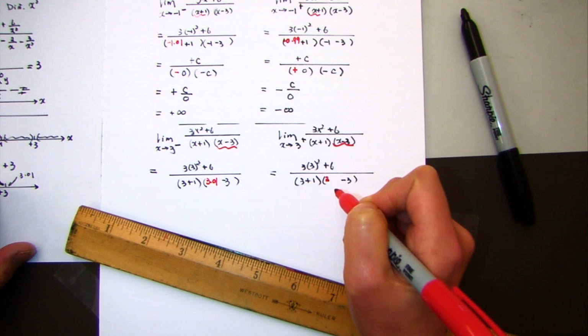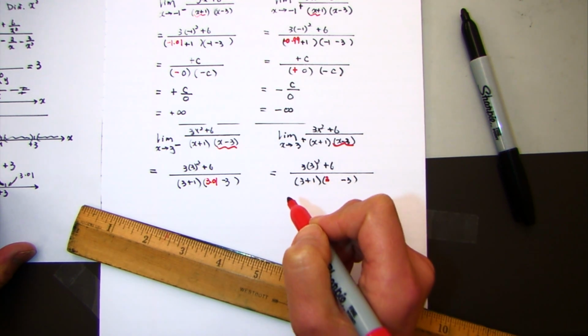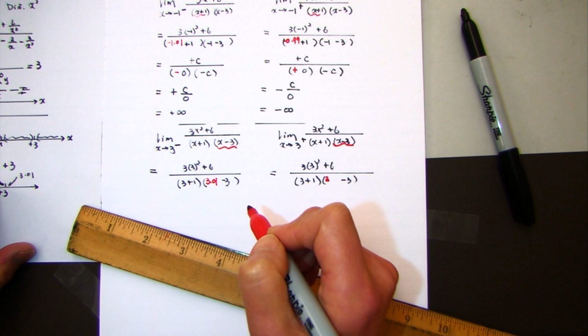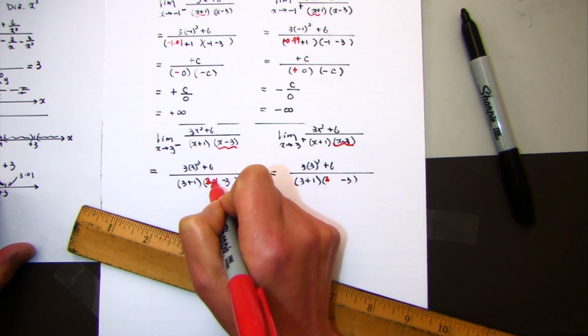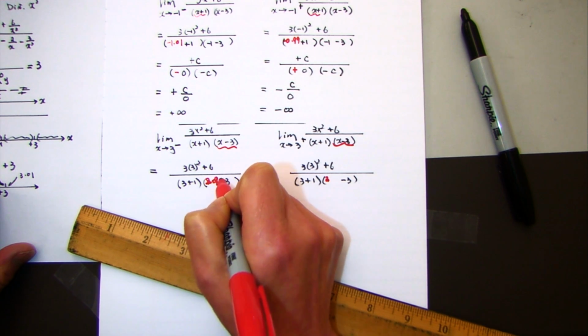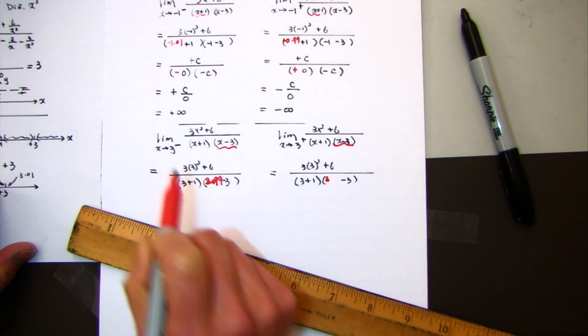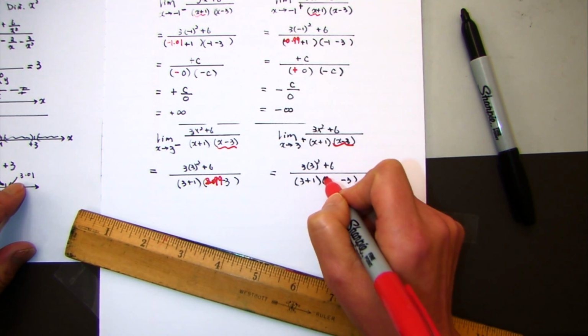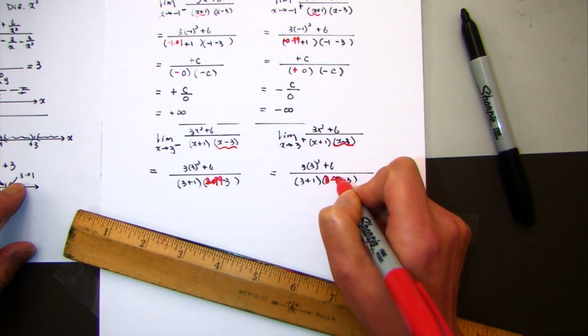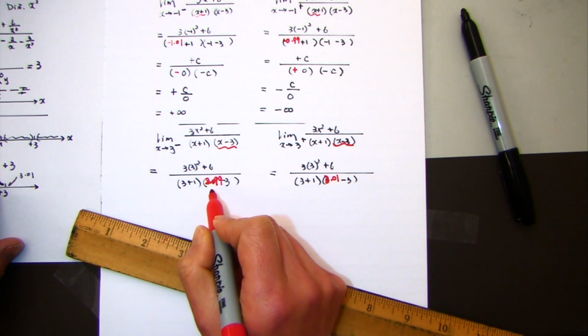Did I get it confused? I got it switched over, damn it. From the left, I meant to use 2.99. Here we go. I just knew there was something not right. From the left, 2.99, right 3.01. Sorry about that. Left and right.